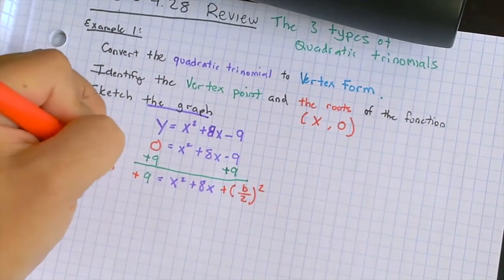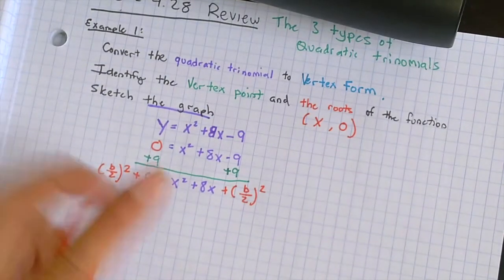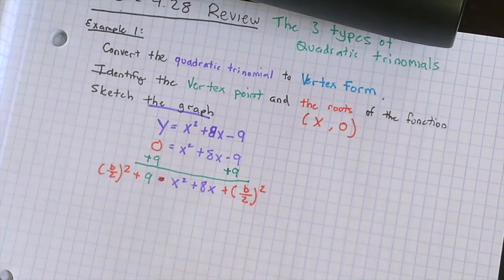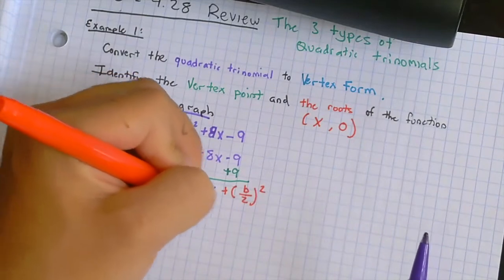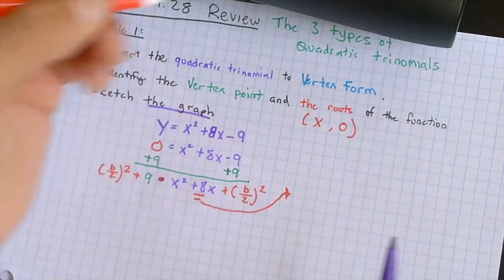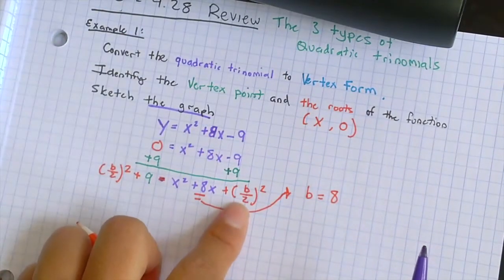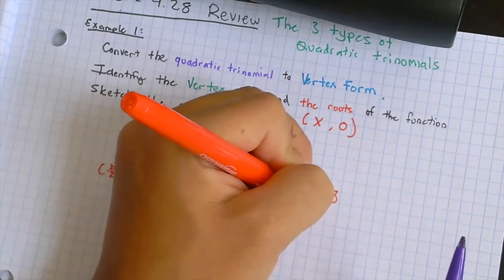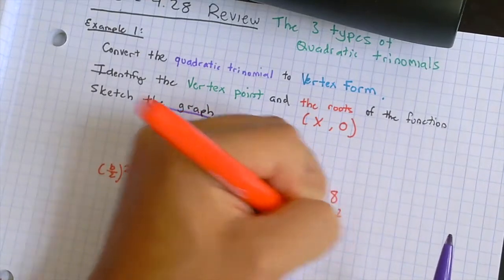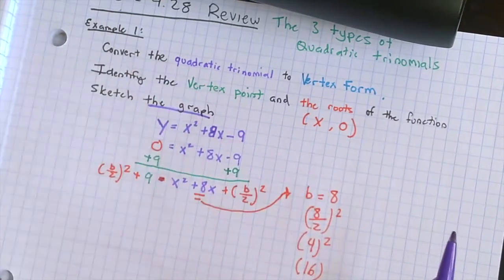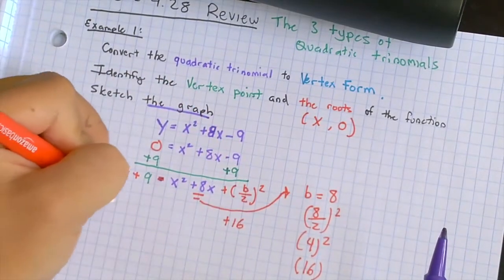We have to add this term to both sides of the equation to maintain its balance within that equality, right? Therefore, we need to state our b value, which is 8. So if b equals 8 and we're using this formula, b over 2 squared, we're going to have 8 over 2 squared, which is 4 squared, which is 16. Therefore, we must add 16 to both sides of the equation.